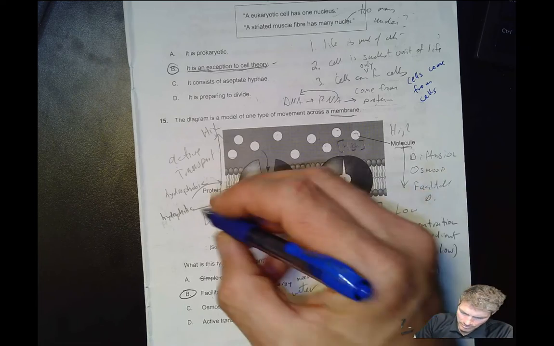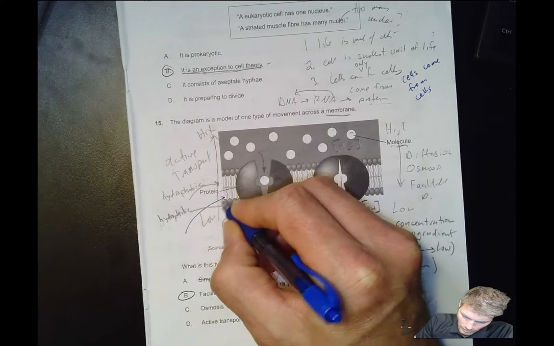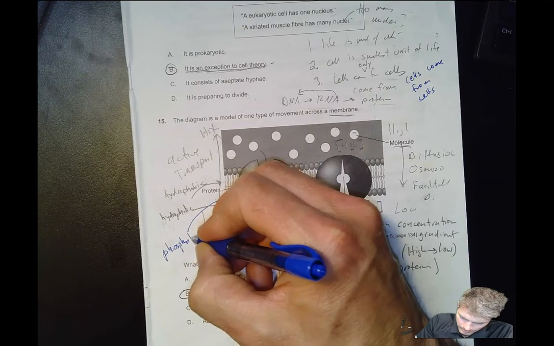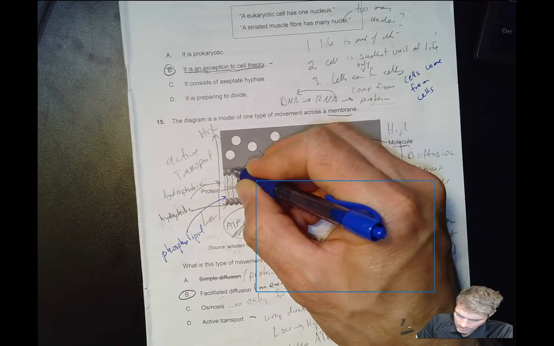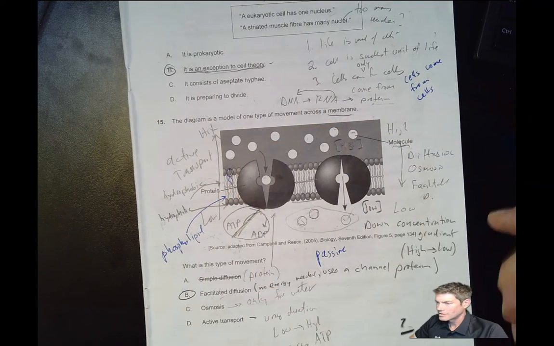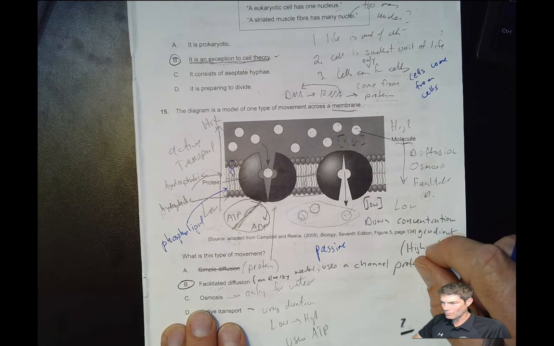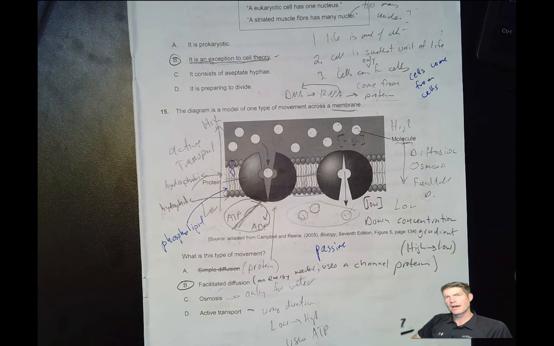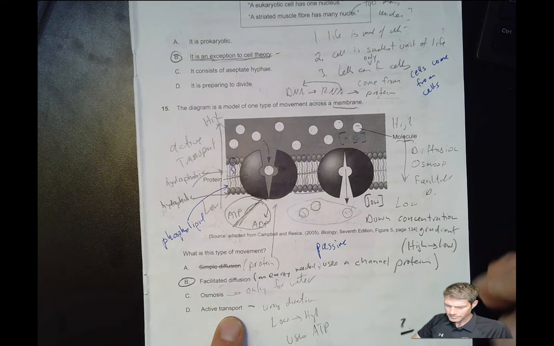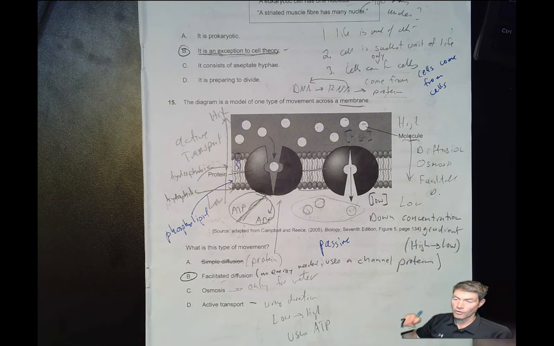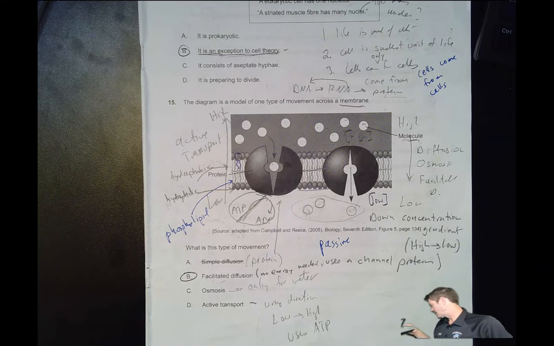The whole thing is a phospholipid, that's what we call these little jellyfish looking things. Remember, osmosis is only water moving from high to low concentration. Active transport goes the opposite. Normally things go high to low, but active transport pushes things low to high.